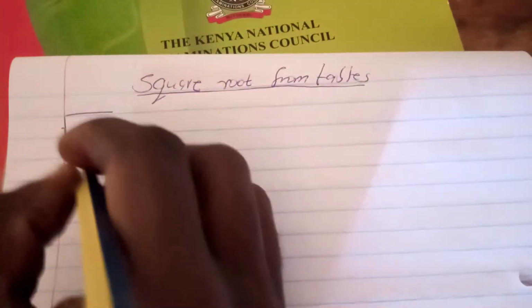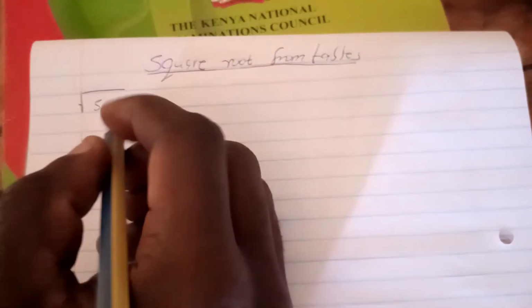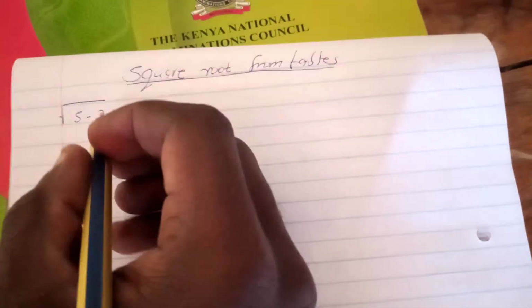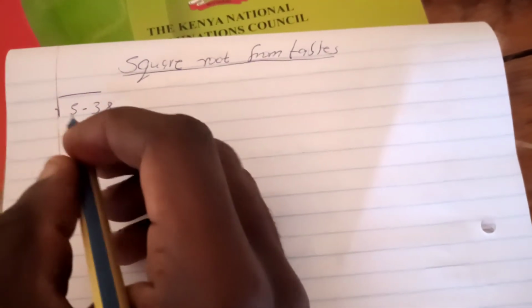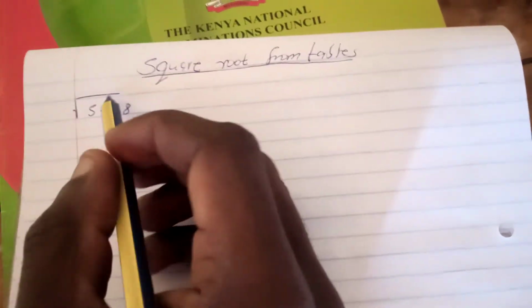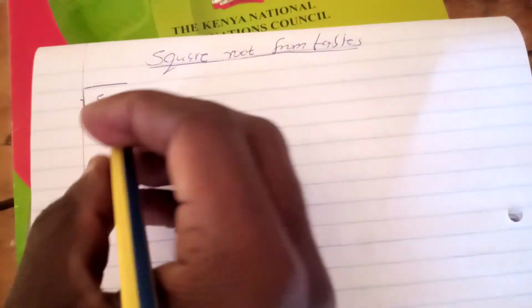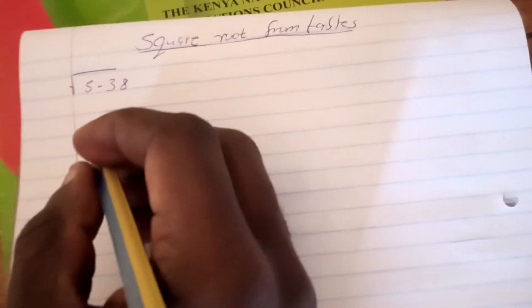Quickly, let's start with this: find the square root of 5.38 by tables. Just as we did in finding the squares, we start with the x column, then we move along the same row to where it has the other value.